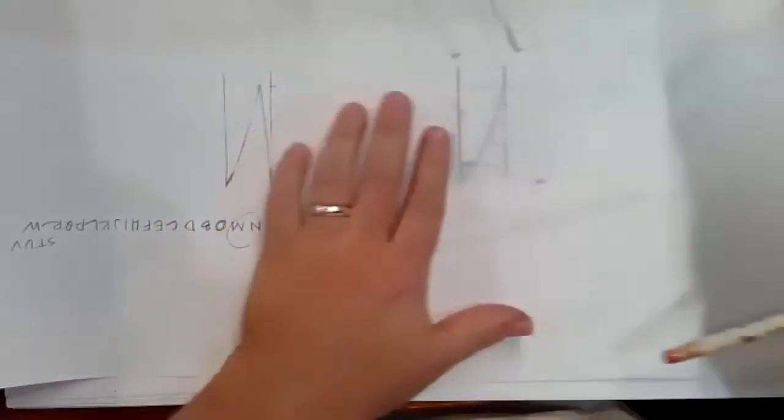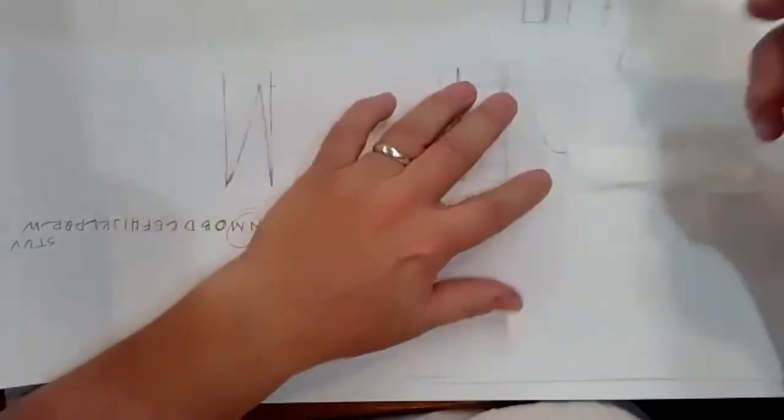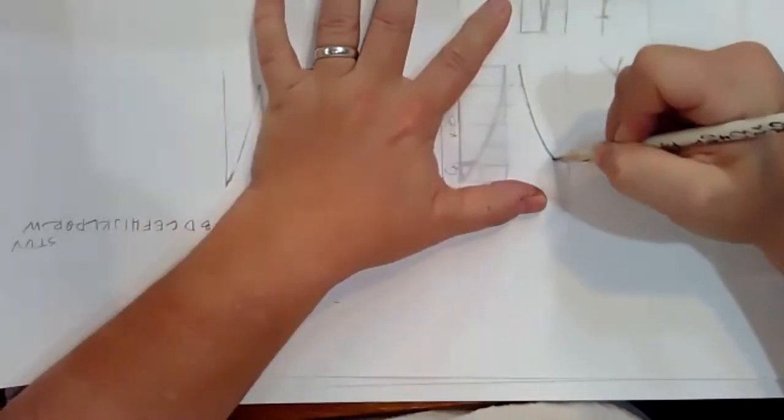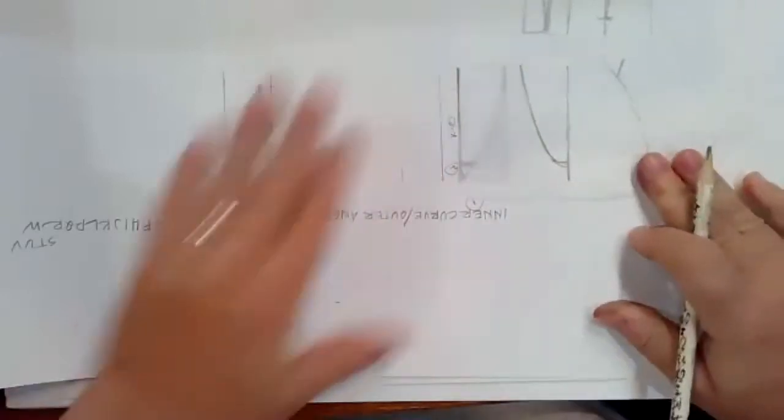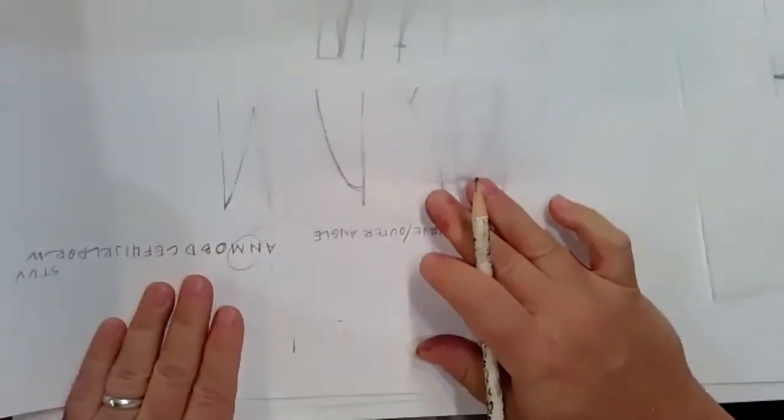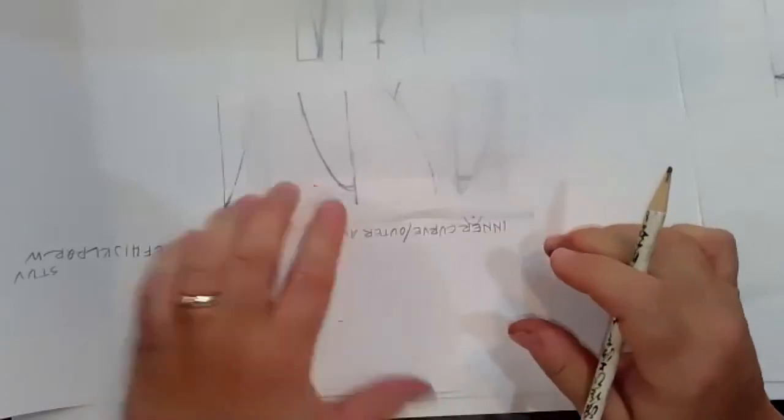Now I'm going to trace that. This also could be a Y right here. So we could do it like that. So either like this or like this.